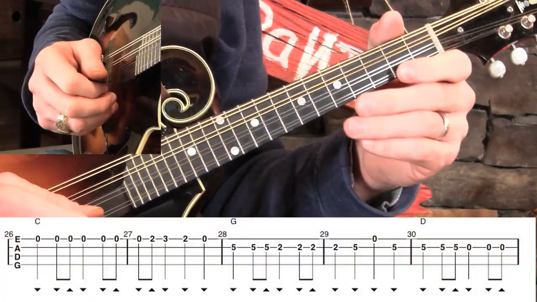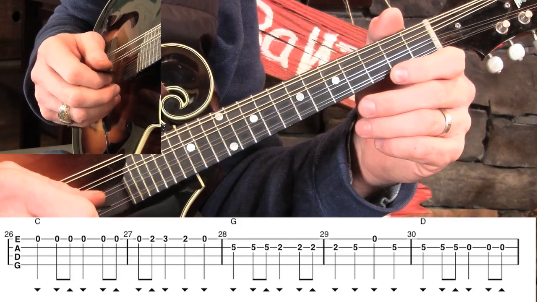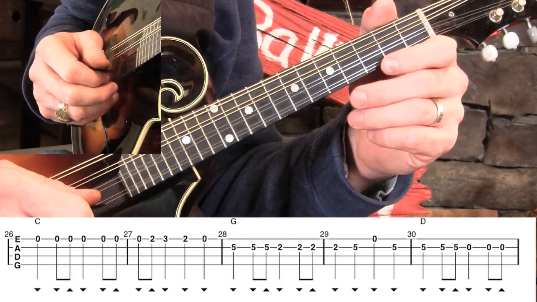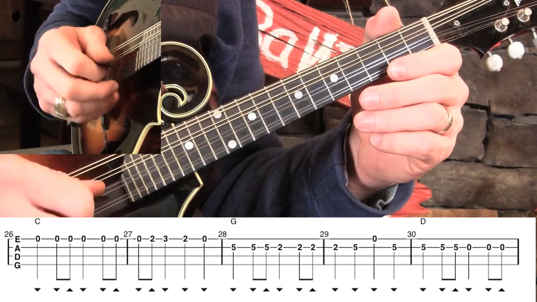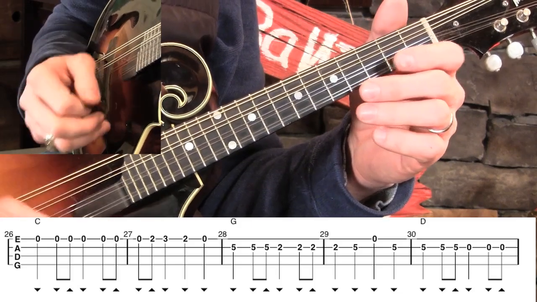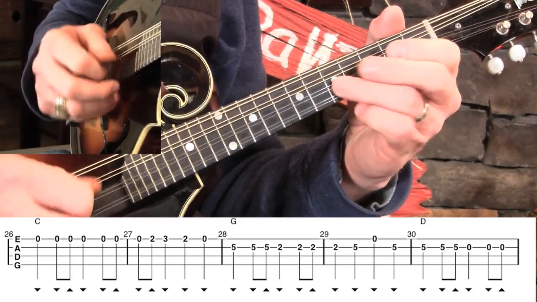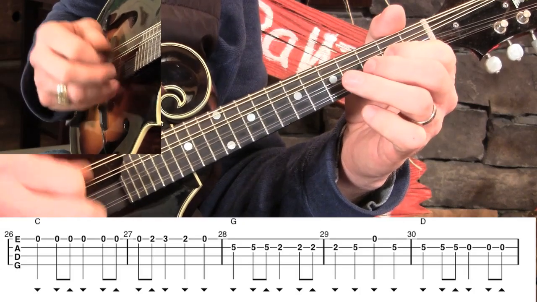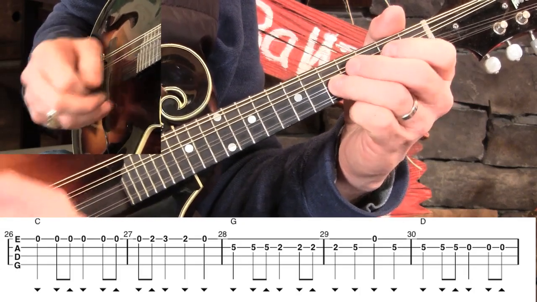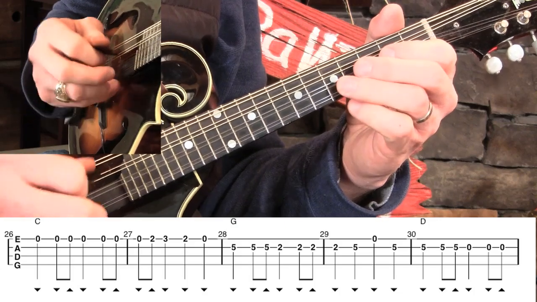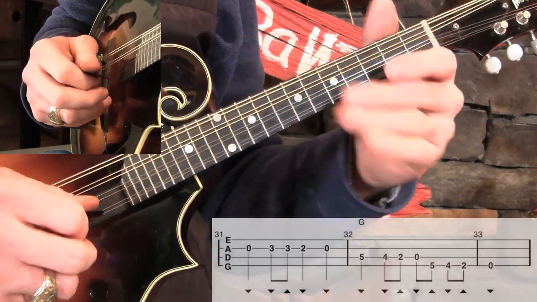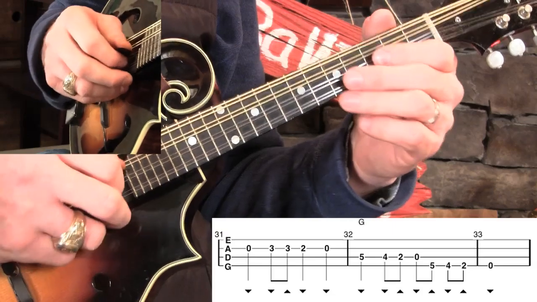When we get to measure 26, we're going to start seeing some more repeating now. So 26 and 27 is just like 18 and 19. We've seen all this before. 29 is just like 21. And then when we get to 31, now we're wrapping up the end of the basic melody.